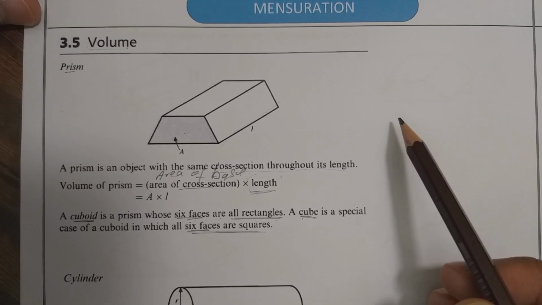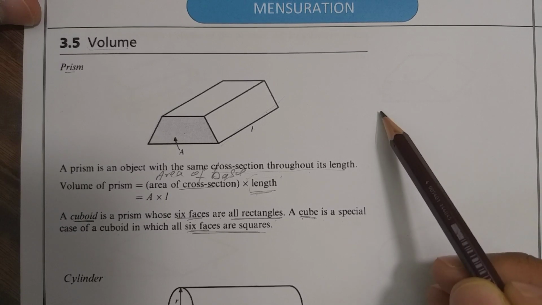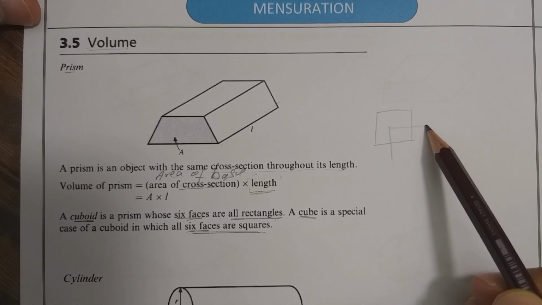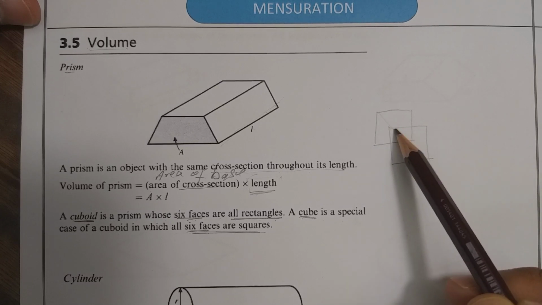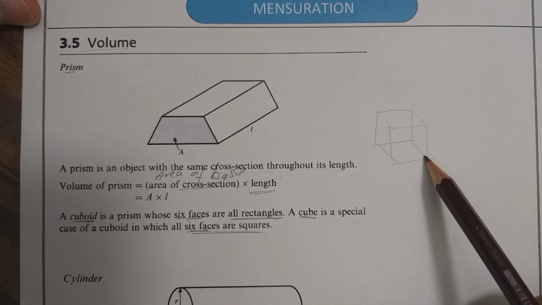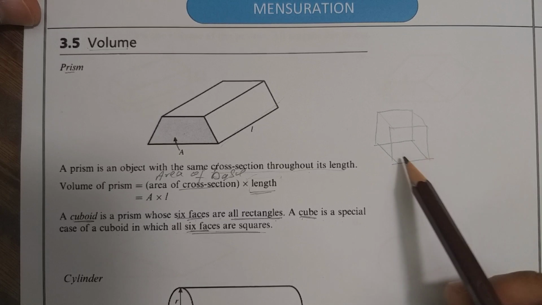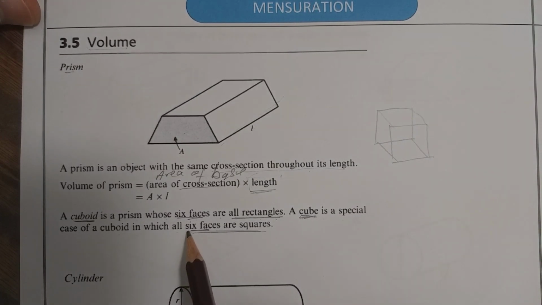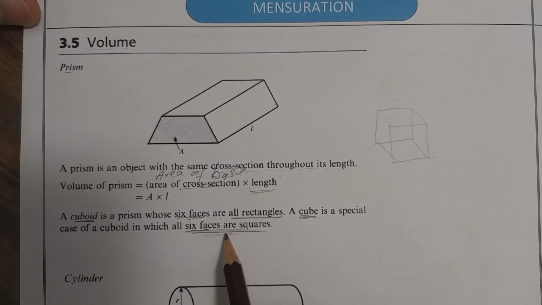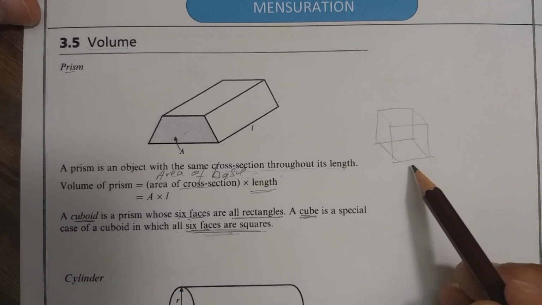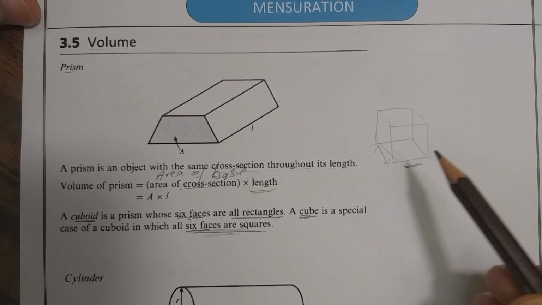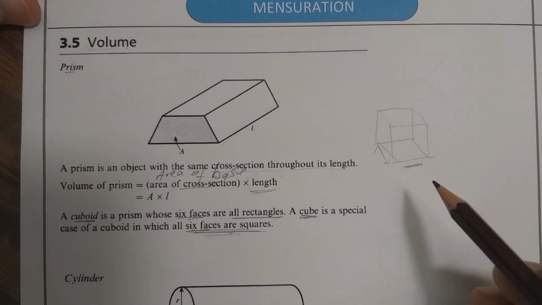Like for example, this is a 3D shape, this is a square, this is a cube, in which all sides are the same. Its length, its width, some say breadth or width, it is the same thing.